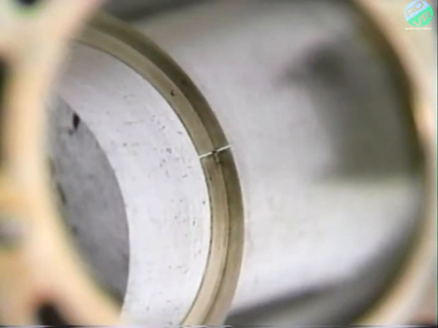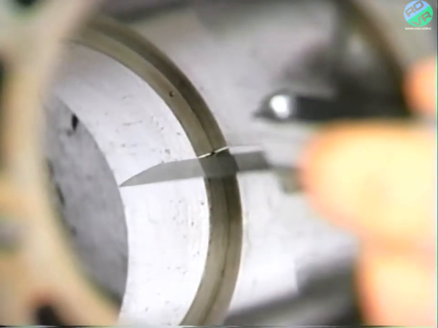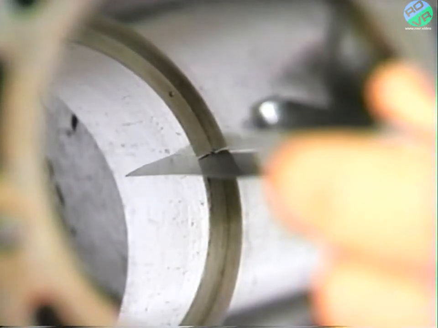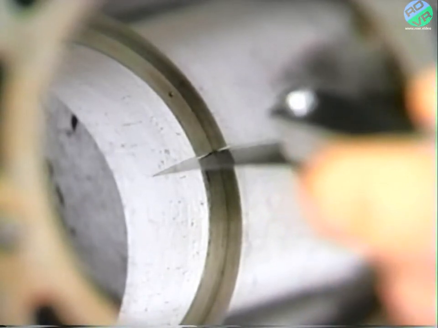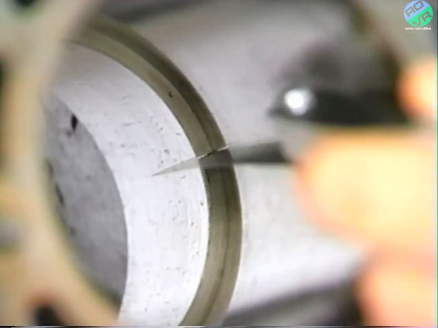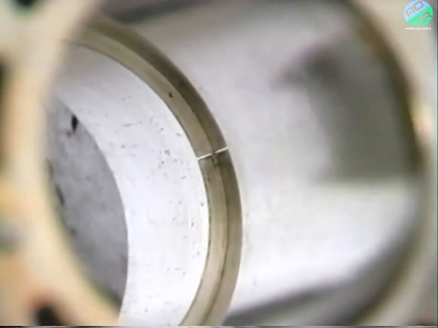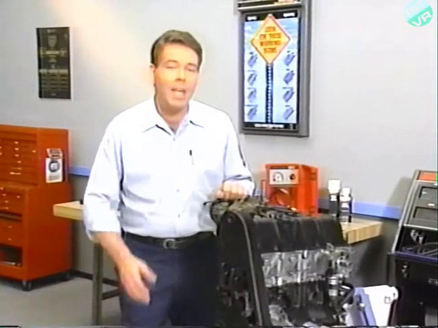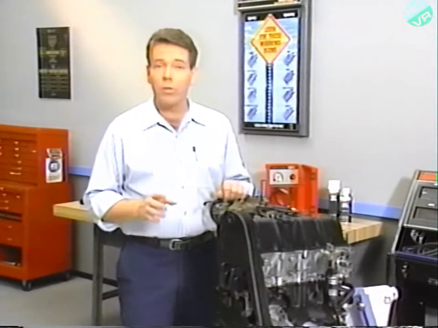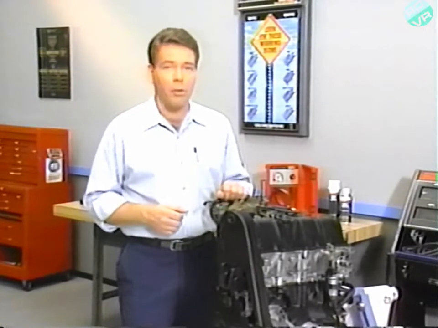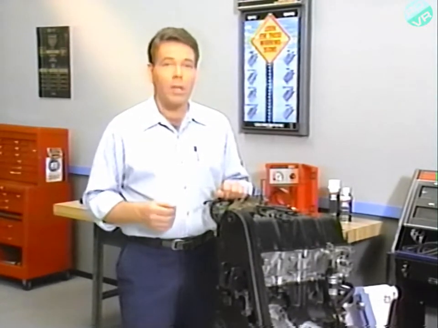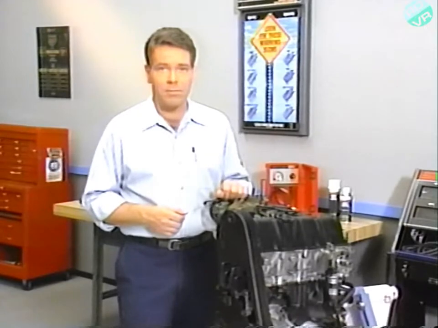To measure the ring end gap, slip feeler gauges between the ends of the ring until the gauge equal to the gap width is found. The feeler gauge should slide between the ring ends with a slight amount of drag. If the gap is too large or too small, recheck cylinder bore dimensions and the ring kit size for discrepancies.